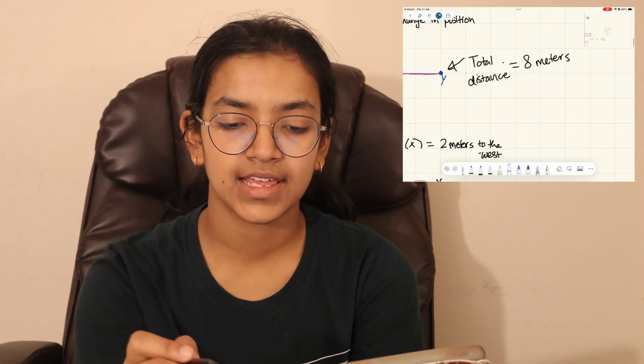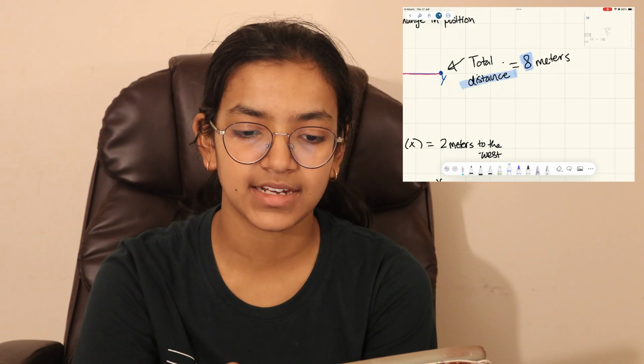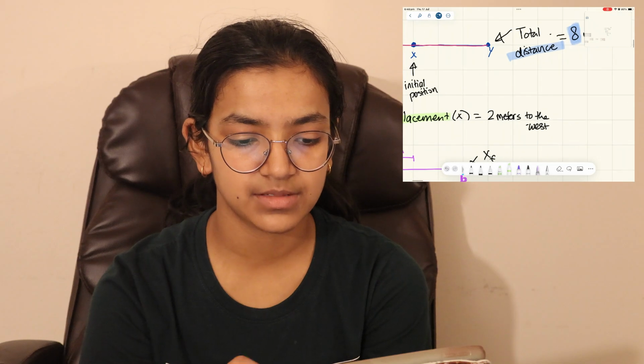Also, one more major difference I'd like to point out is that in the distance, we only have the magnitude, as in the numerical value, which is 8. But with the displacement, we have 2, which is a numerical value, also called the magnitude, and we also have the direction, which is west.